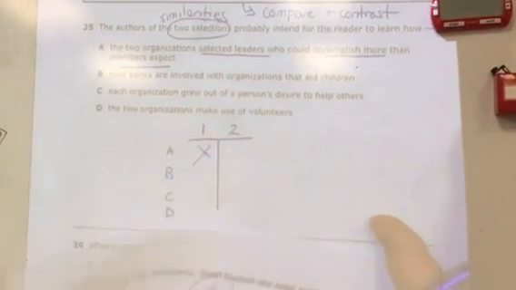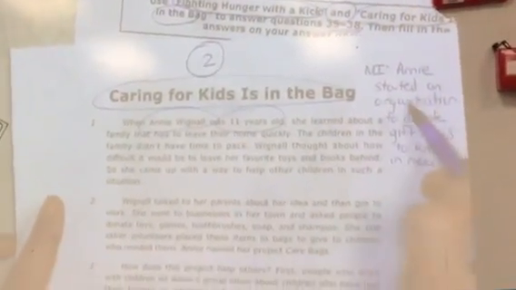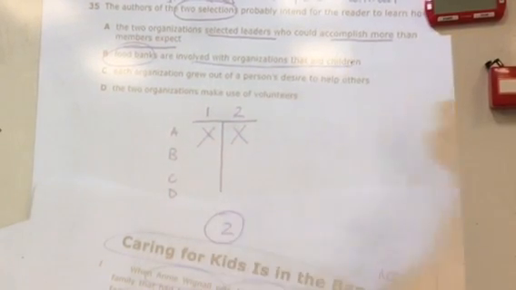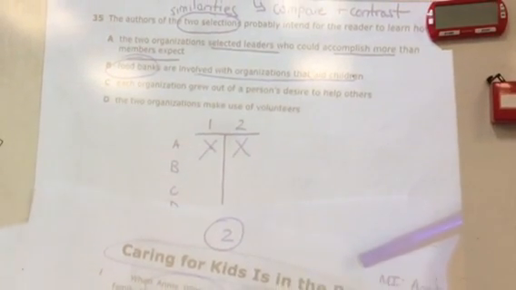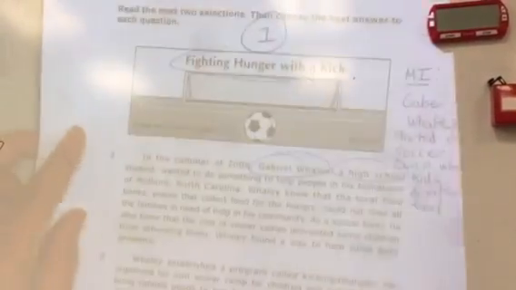Let me go ahead and check for passage number 2. I remember from reading carefully that Annie started the organization, so they're not looking for a leader either. She's still the leader. I can go ahead and put an X for answer choice A. Answer choice B, food banks are involved with organizations that aid children. Well, my next step would be to go back to the passages again. I know that in Fighting Hunger with a Kick, they do use a food bank, so I'm going to put a check in that column.